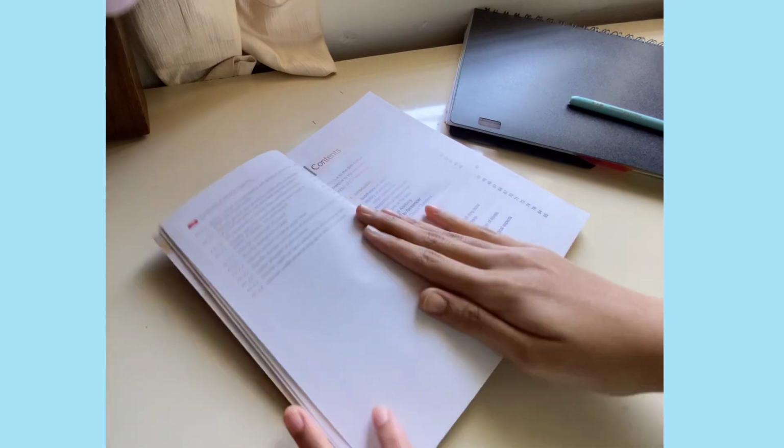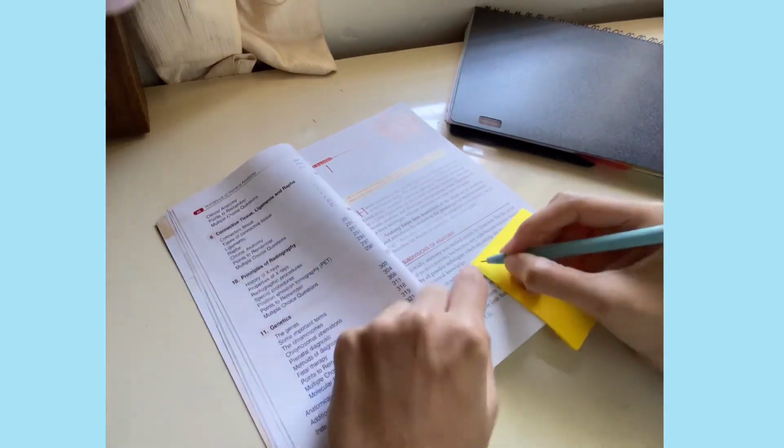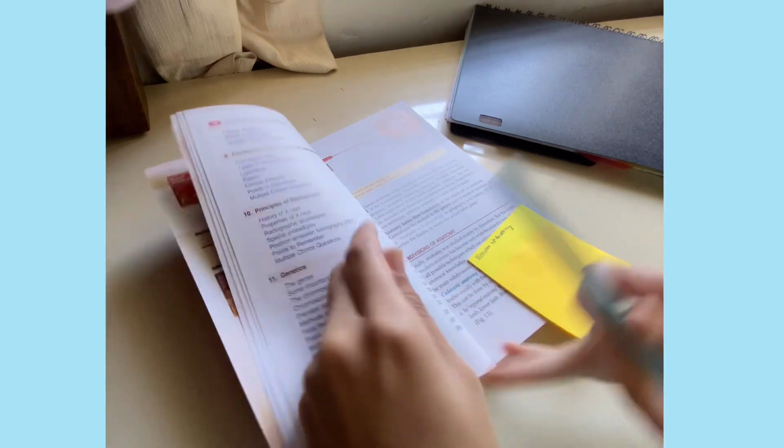My note-taking method starts before the actual lecture, where I skim through the topics. I also like to write keywords on sticky notes. This would serve as a checklist after the lecture is over.